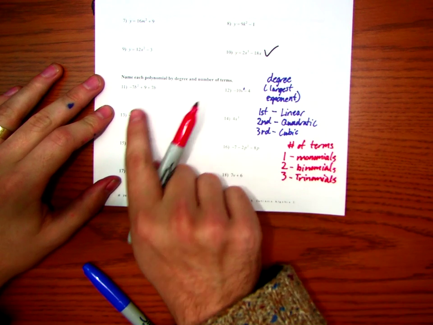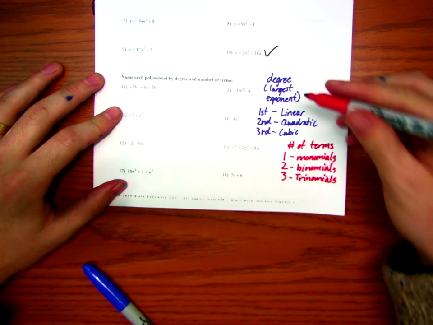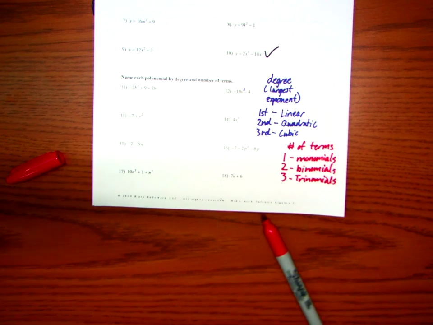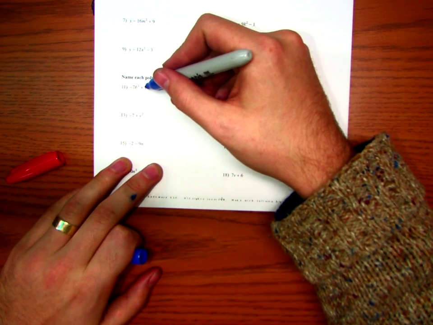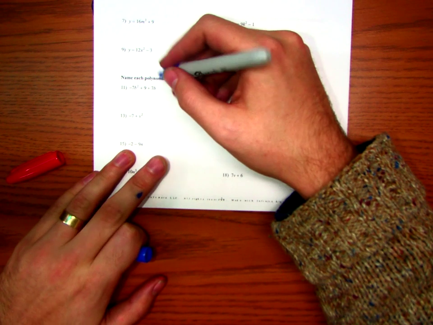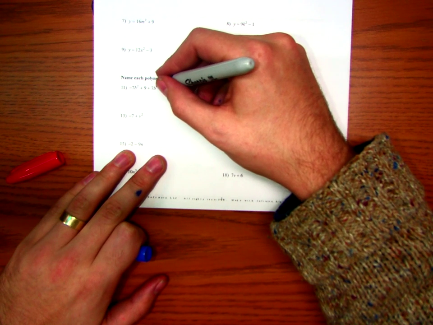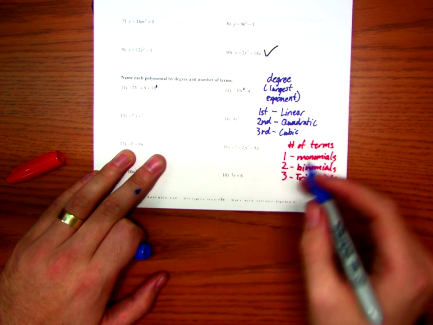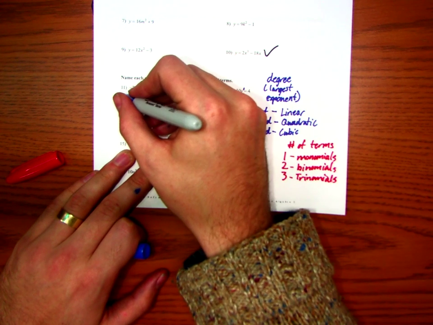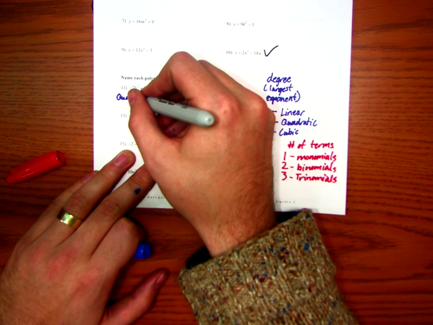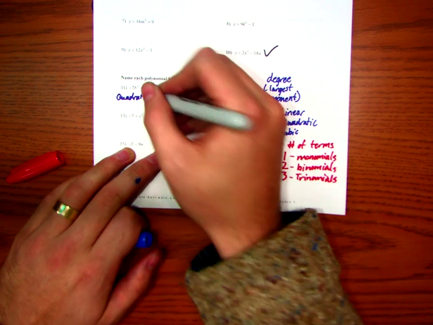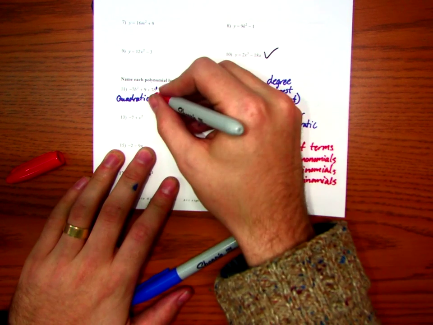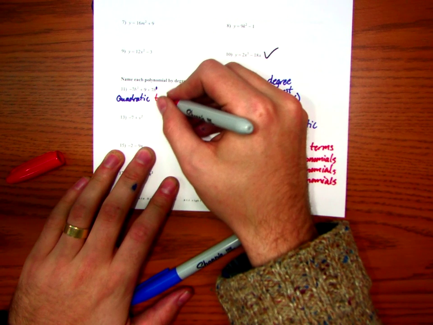All right, so let's look at some polynomials and name them. Problem 11. What's the degree? Remember, I'm looking for the largest exponent. I've got an exponent of 2, the 9 doesn't seem to have any exponent, and the b has an invisible exponent of 1. So what's the biggest one? It looks like it's the 2, which means this is a quadratic. And how many terms does it have? It's got 1, 2, 3 terms, so it's a quadratic trinomial.